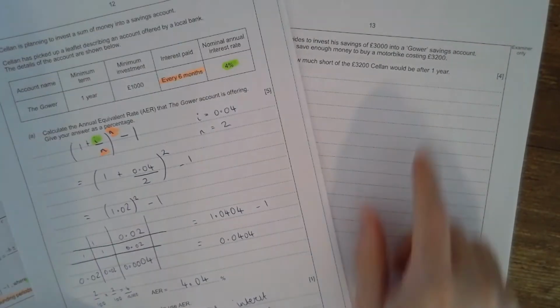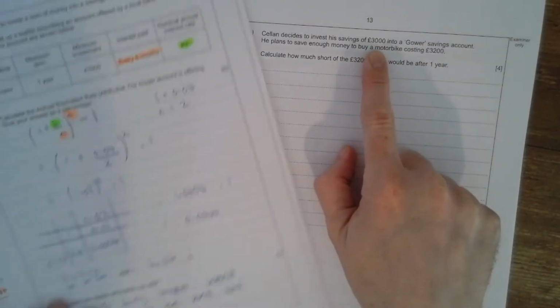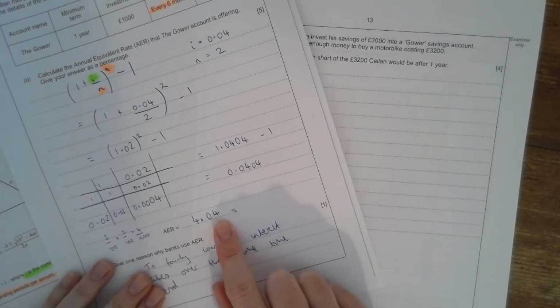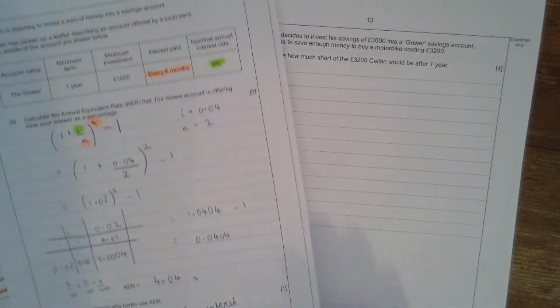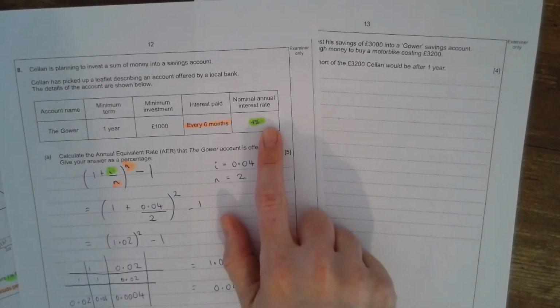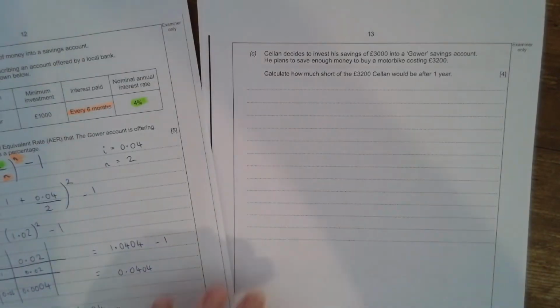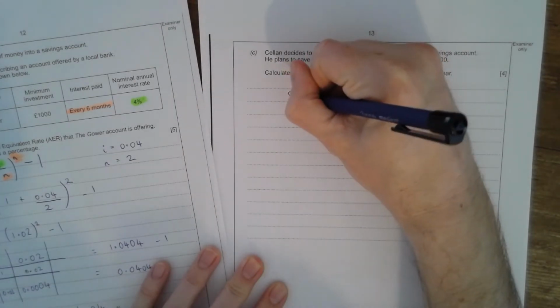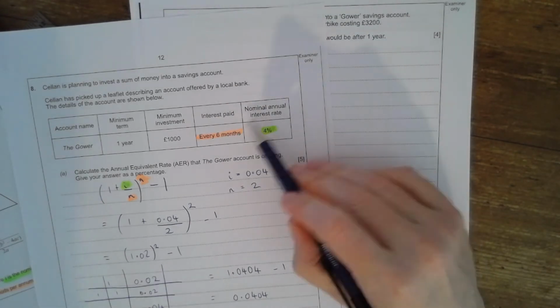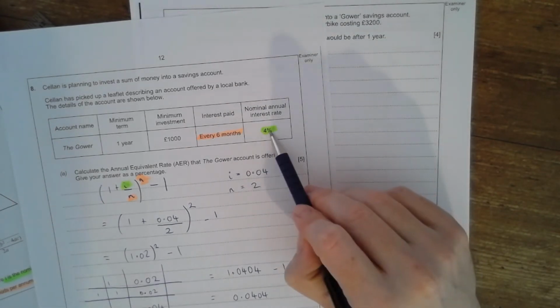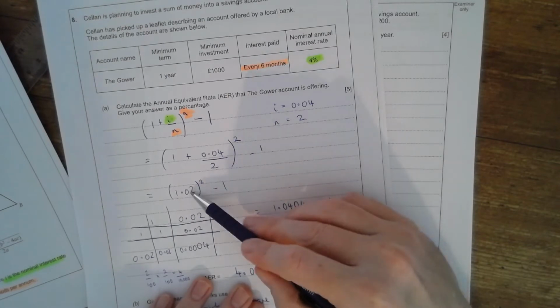So what you do is you do 3,000, which is the amount, times by 4.04. But without a calculator, that's going to be really, really hard. So I'm just going to do it in 2 stages, which is 4% every 6 months. So I'm going to say start. It won't be 4%. That's the nominal annual rate.